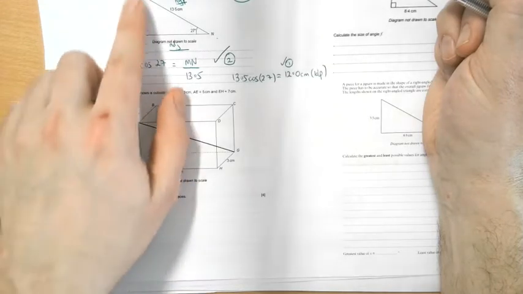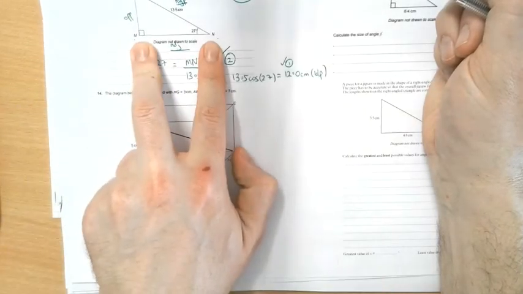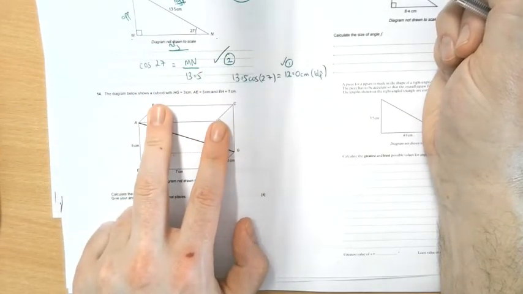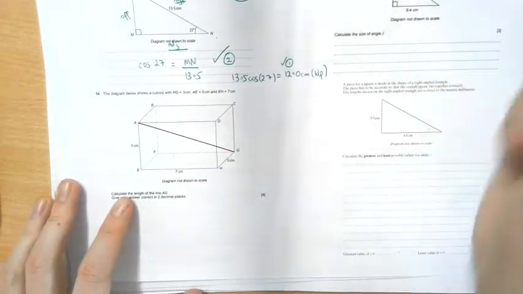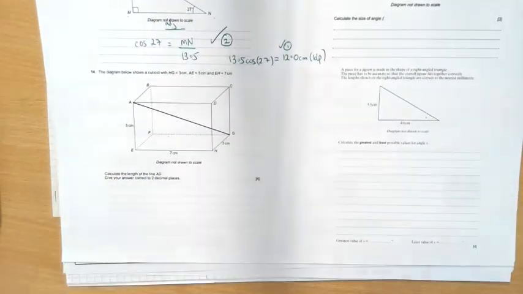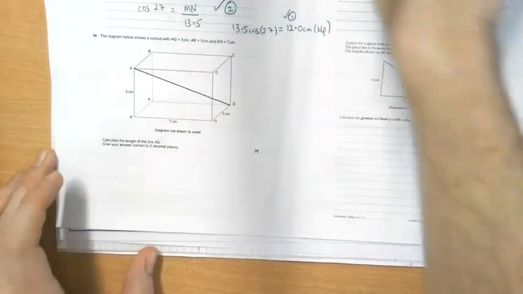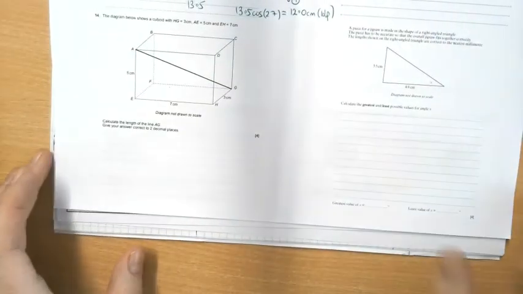Yes, it says MN, and that's the side I found. All good? Don't sit there and think, oh, I'm not sure if he's right there. Ask, okay? So I'm going to mute the audio on this anyway, so it doesn't matter.